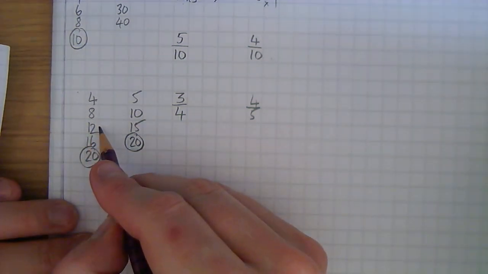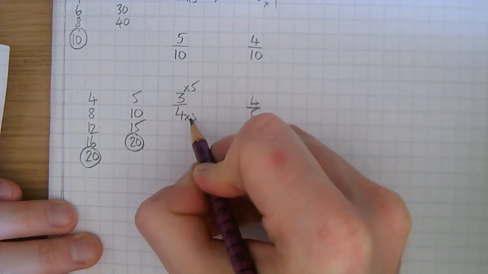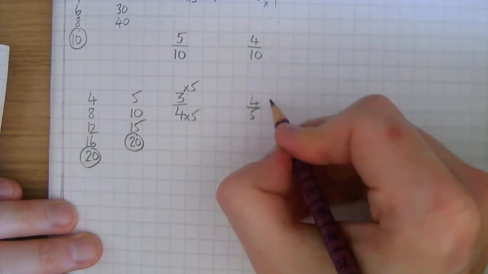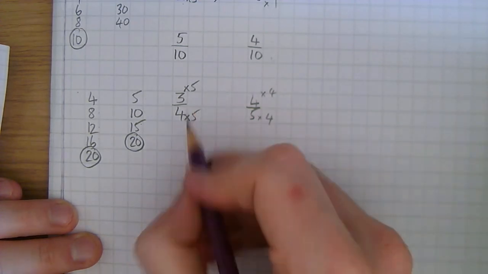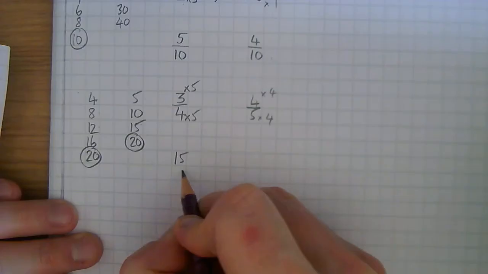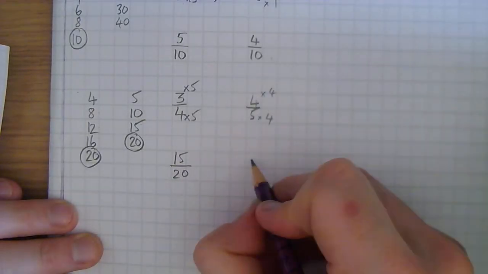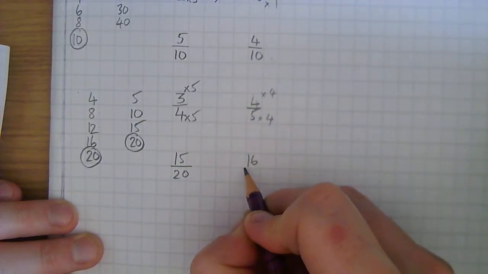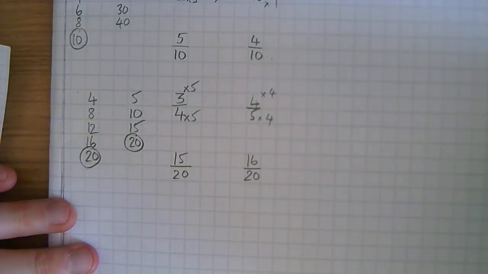1, 2, 3, 4, 5. So we multiply by 5, by 5. 1, 2, 3, 4. Times by 4, times by 4. 3 times 5 is 15 over 20. This is 16 over 20. Denominator is the same, easy to compare.